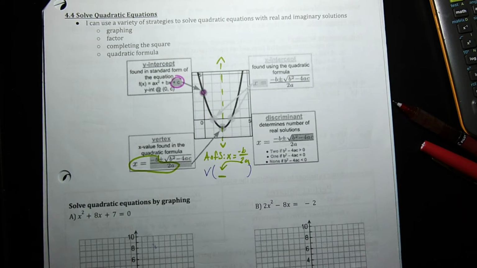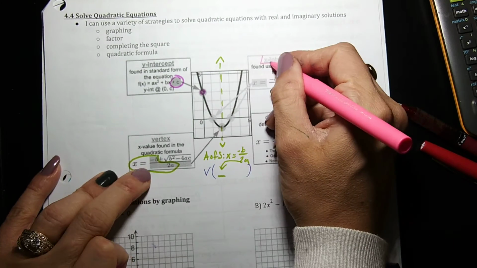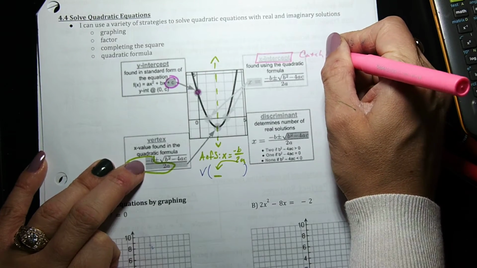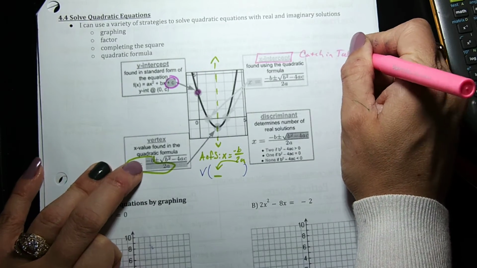Sometimes it's a nice point, sometimes it's not a very nice point. And then the x-intercepts. For graphing, we had to catch the x-intercepts in our table. So catch in table.